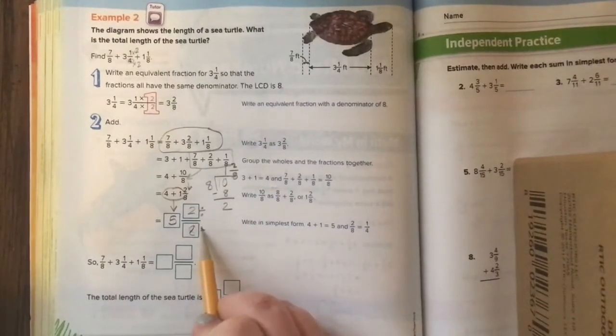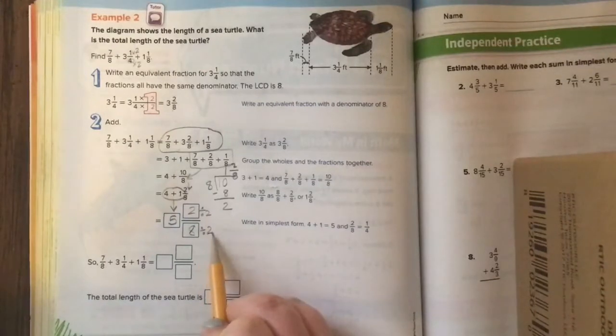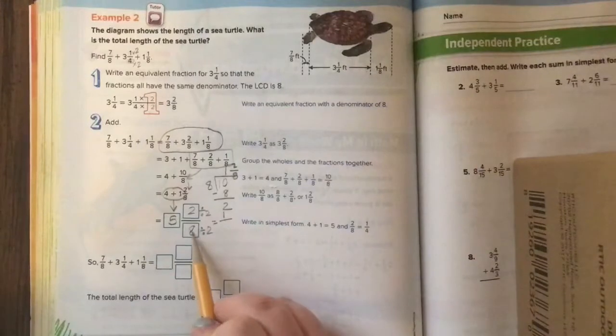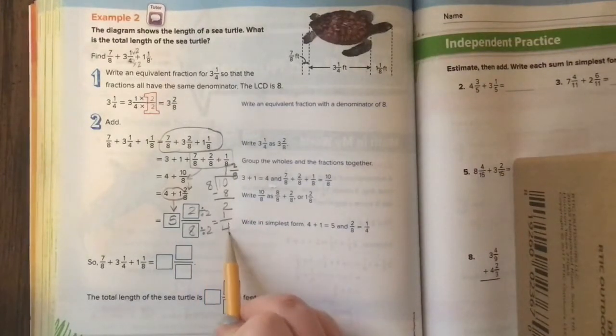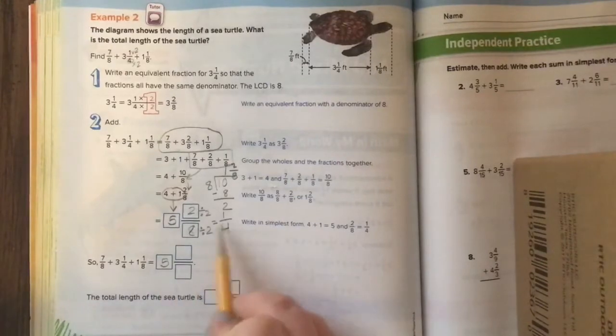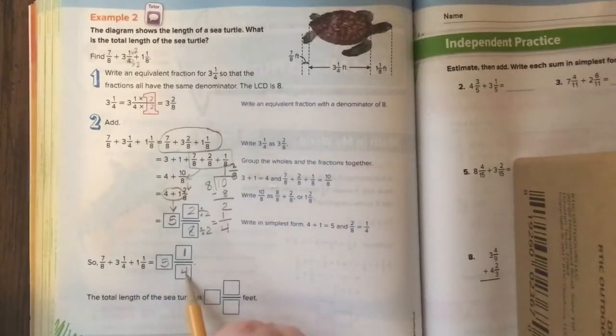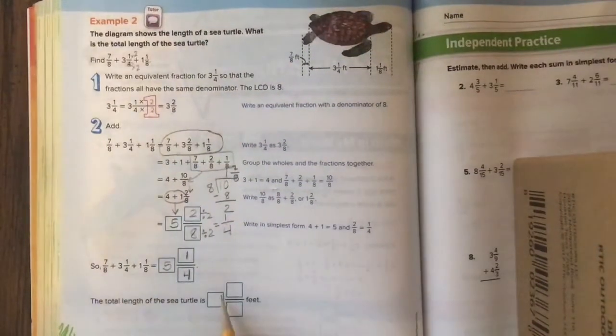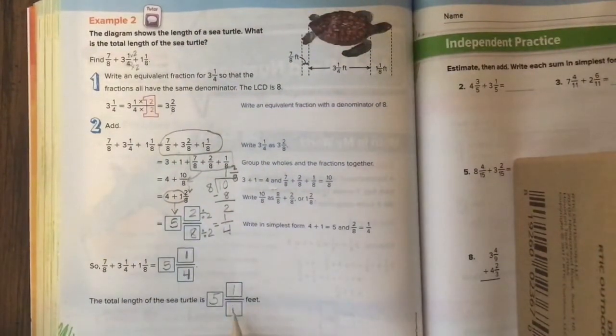I can divide the top and the bottom by 2. 2 divided by 2 on top is 1. 8 divided by 2 on bottom is 4. So we're going to copy down our 5, and we're going to copy down 2/8 in simplest form, which is 5 1/4. So the sea turtle is 5 1/4 feet long.